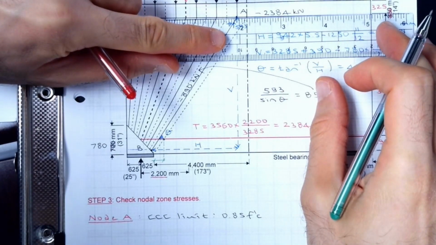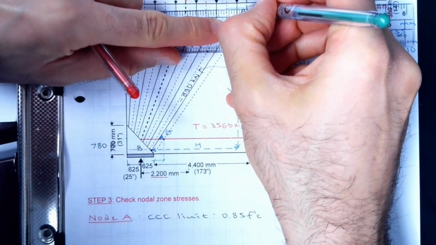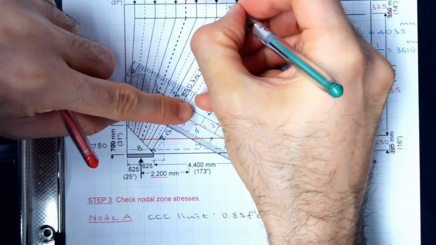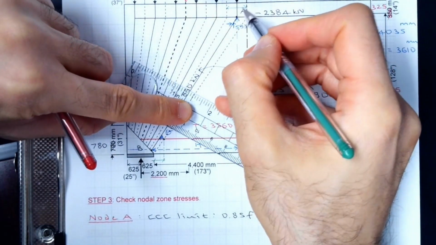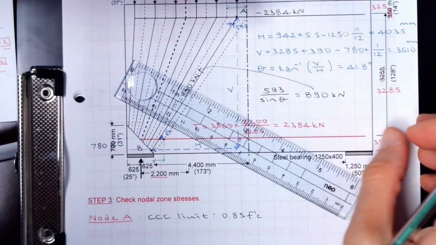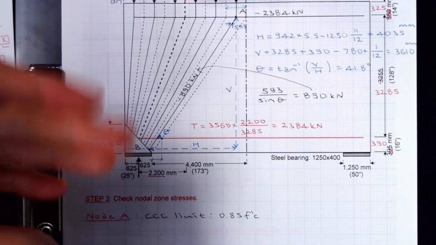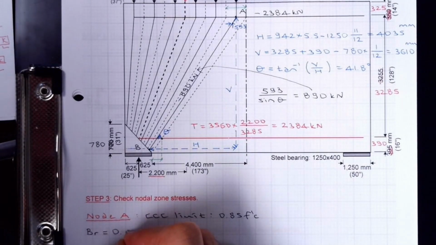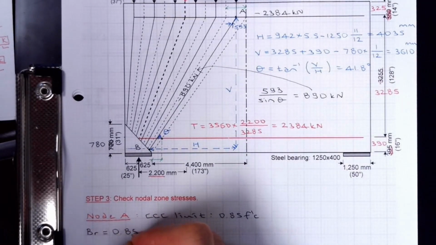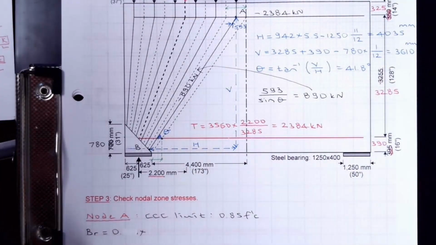You would say that, oh, there is no bearing plate, but you don't have to. I'm just checking crushing, because this is a tributary distance. I'm just checking crushing in this region. Would this concrete be able to carry that 593 kilonewton? That's what I'm checking. So I'm going to say it would be 0.85, or let's start with 0.7, because that's phi c.